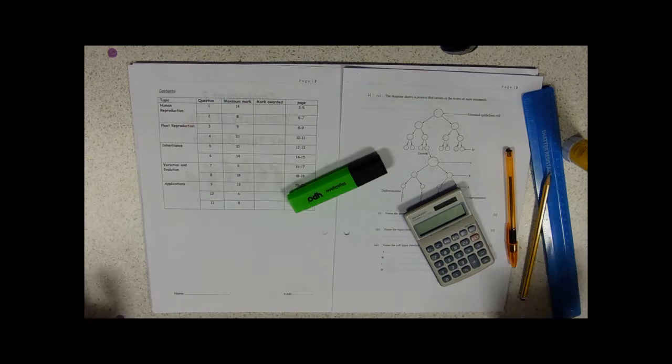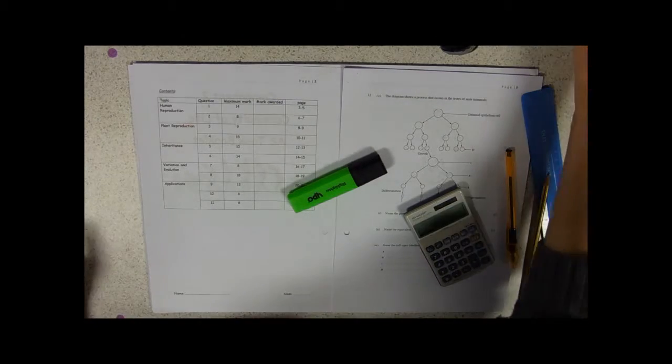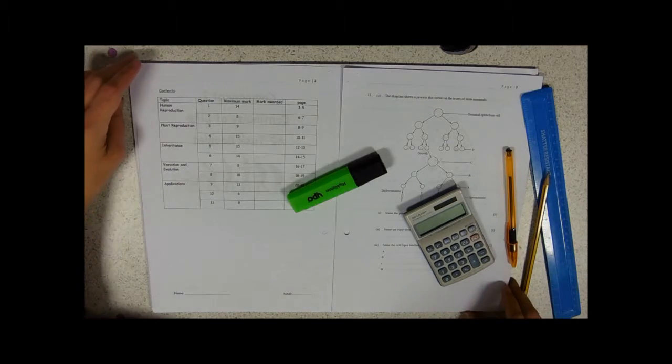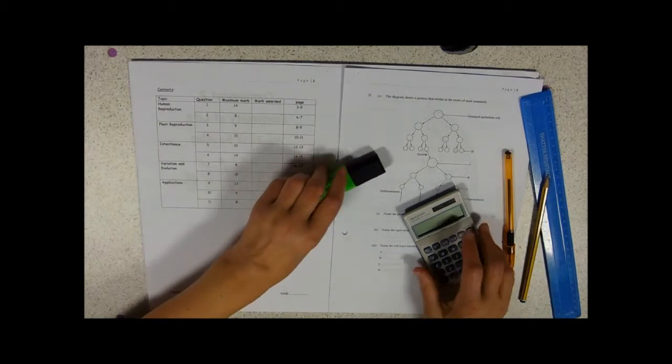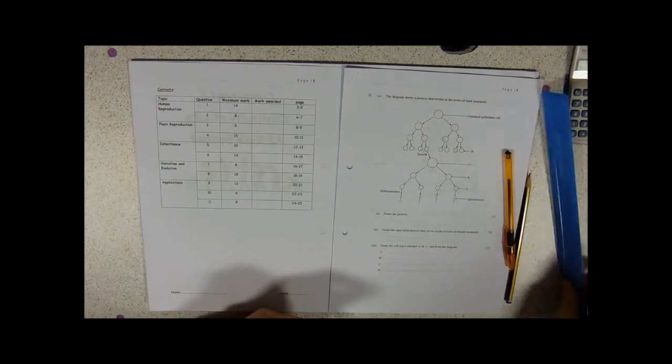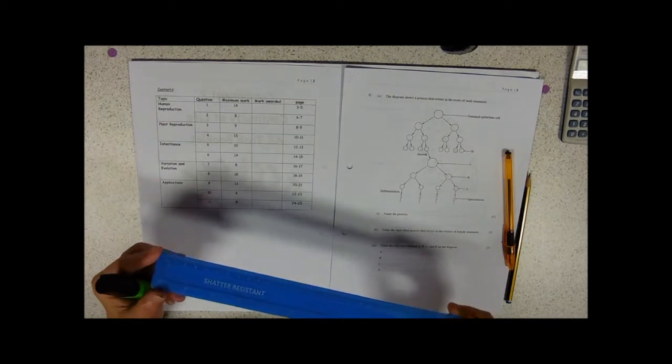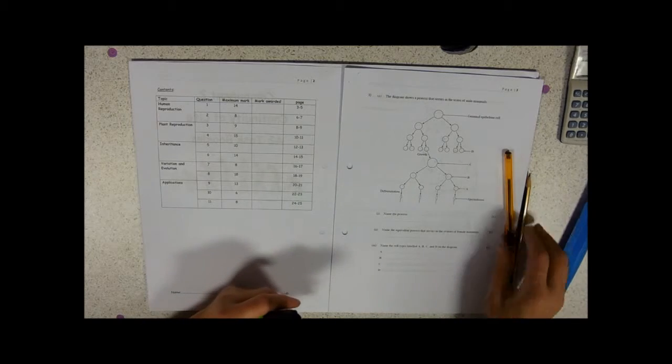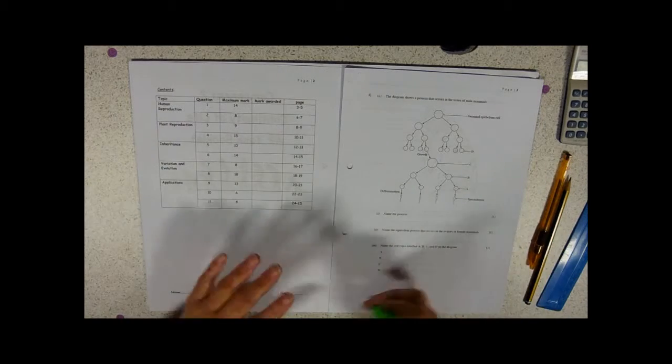Okay, it's homework time again. So, you know, gathered together my equipment in my little work area. Highlighter, calculator. Might not need that this time. Nothing much you can calculate with sex, really. Ruler, and pencil and pen, and highlighter.